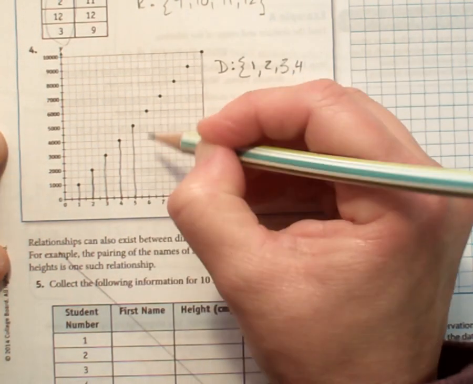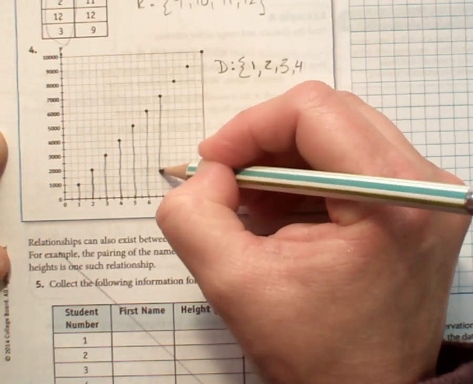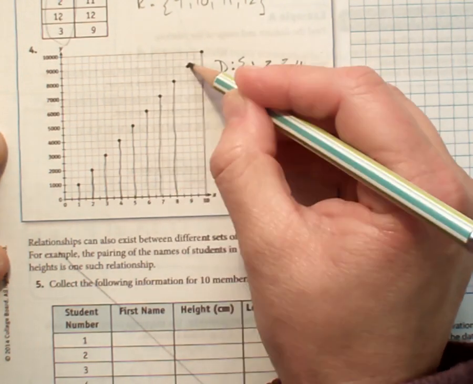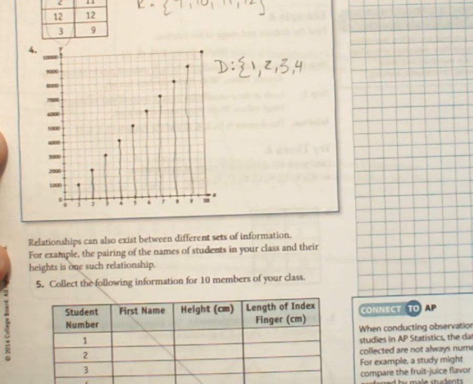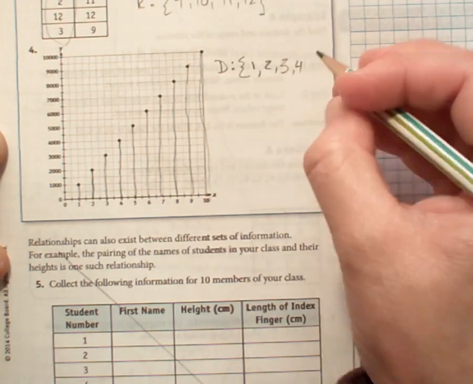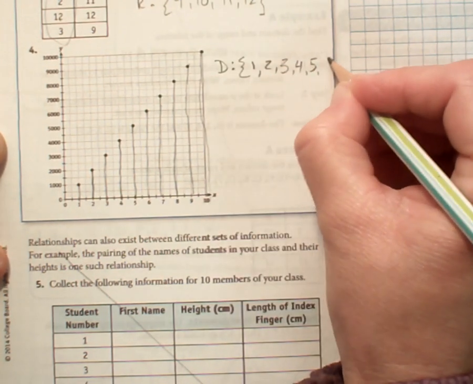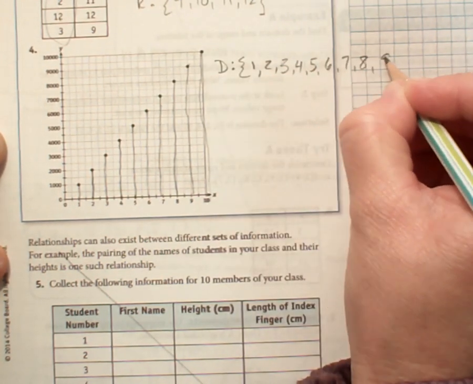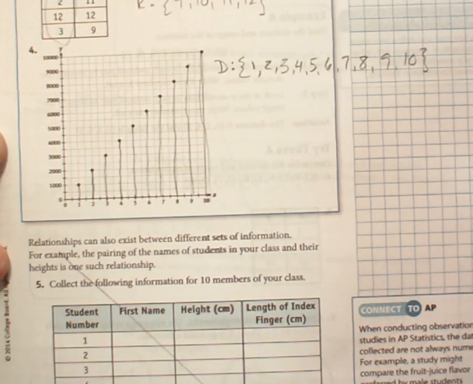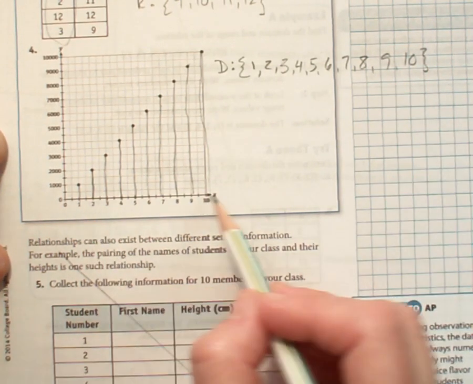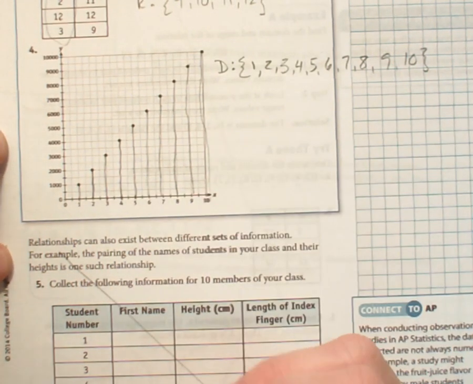And 5, 6, 7, 8, and 9. And 10. I got 10 here too. So 4, 5, 6, 7, 8, 9, and 10. So those are all the x values for each one of these points in the graph.